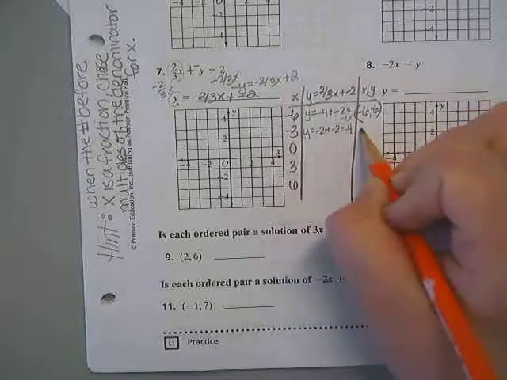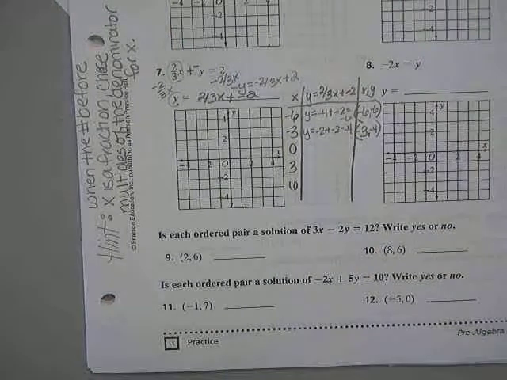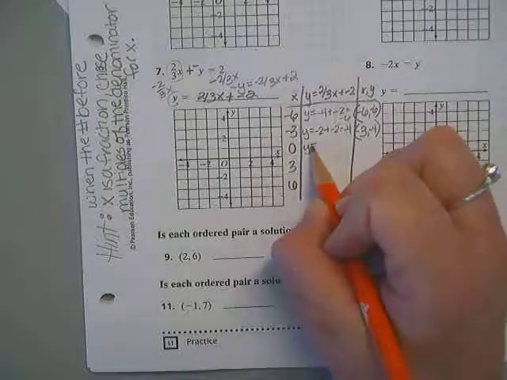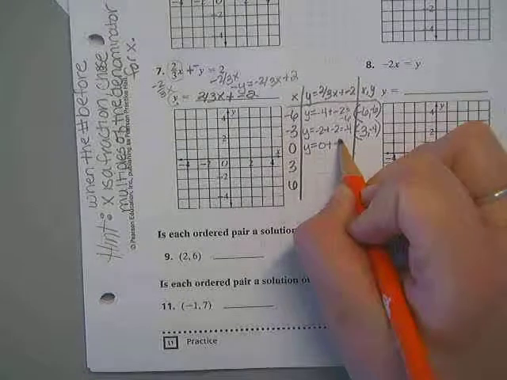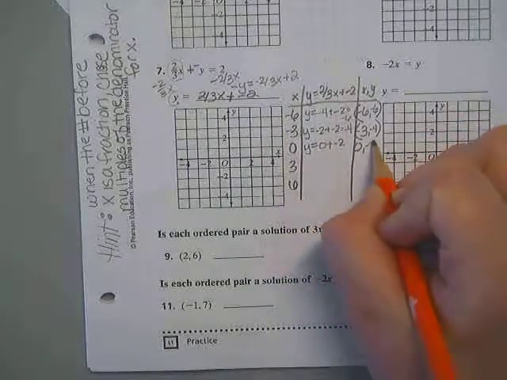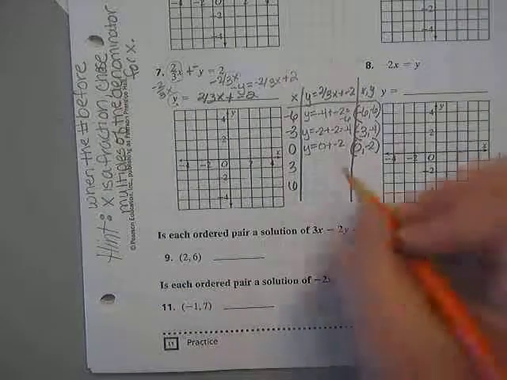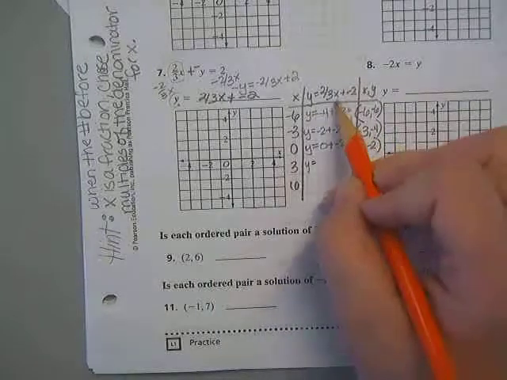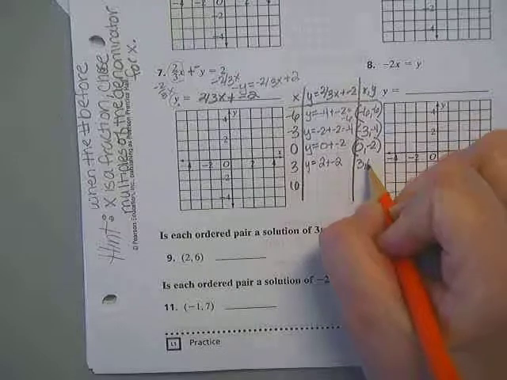Okay. Now let's try -3. What is 2/3 of 3? 2. So it's going to be -2 plus -2, -4. So -3, -4 is my ordered pair. Well, this is why I always like 0. y equals, what's 2/3 times 0? 0. 0 plus a negative 2. So 0, -2.